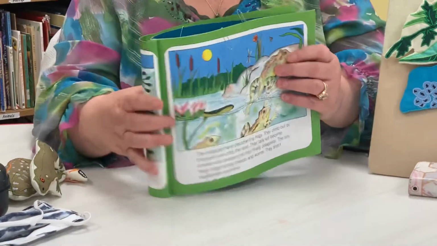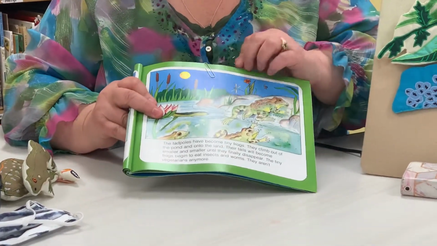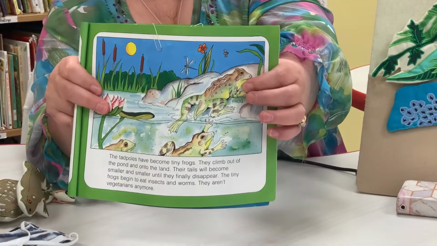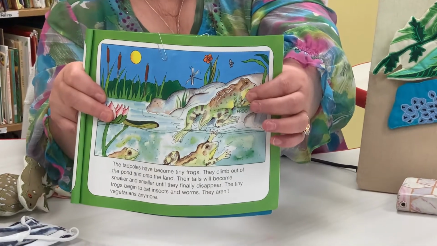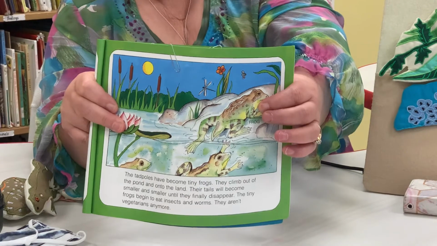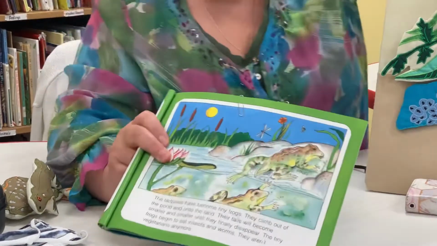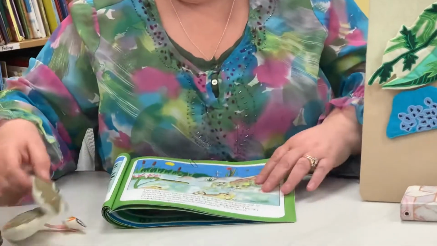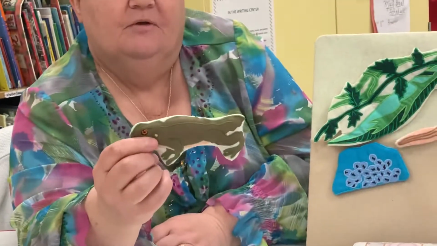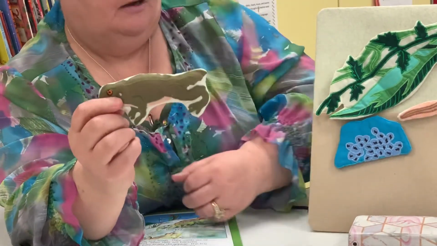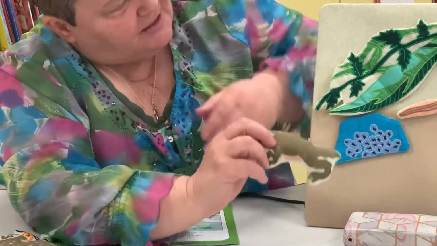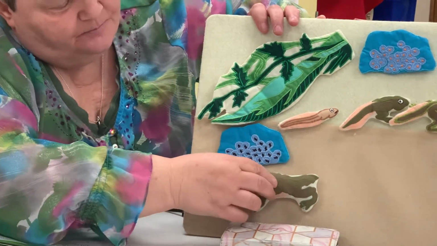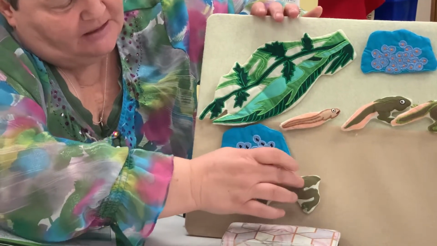Look what happens next. He looks more like a frog, doesn't he? His tail is getting what? Longer or shorter? Yeah, his tail's getting shorter. He has his front legs, his back legs, but his tail is a lot shorter. Look at here. Look how long that tail is. Now it's a lot shorter. So let me show you. Here he is. Front legs, back legs, short tail. That's what happens next, okay? So I'll put that right down here. Okay? Front legs, back legs, short tail.